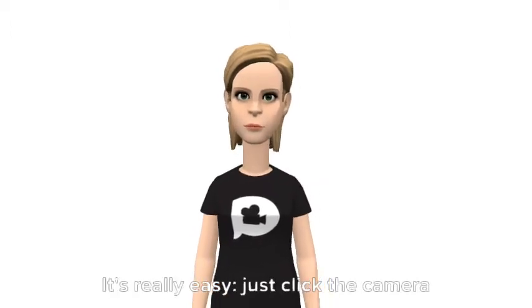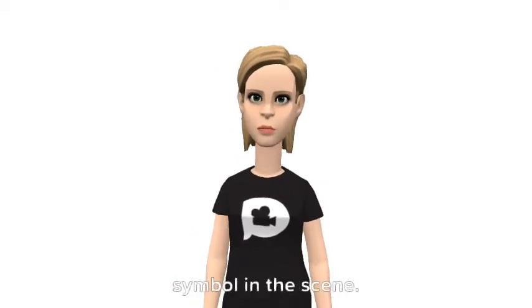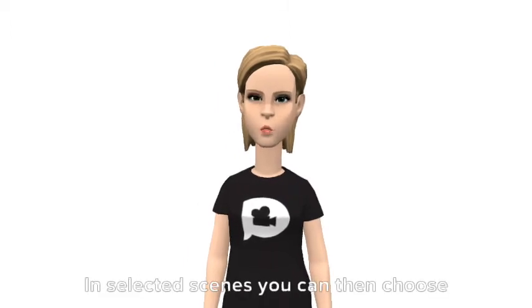Not sure how to use the camera? It's really easy. Just click the camera symbol in the scene. When you do so, the camera will turn yellow, which indicates that it's active. In selected scenes, you can then choose from a number of options, like this.